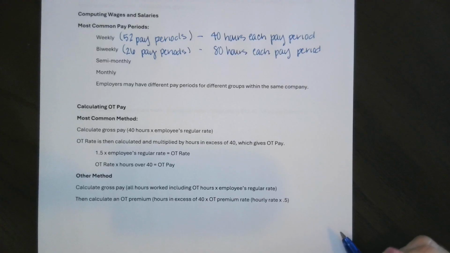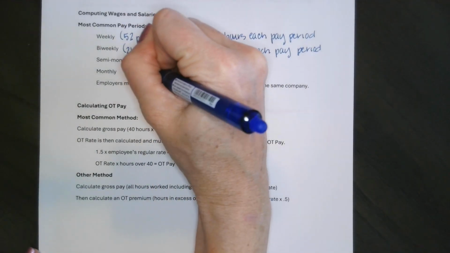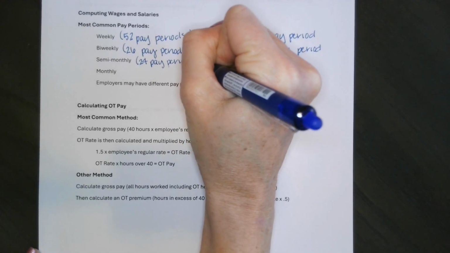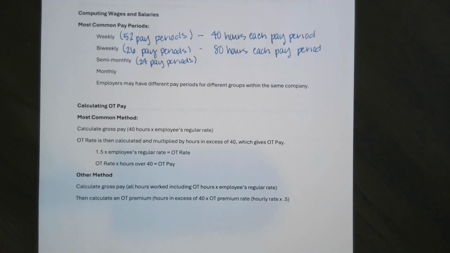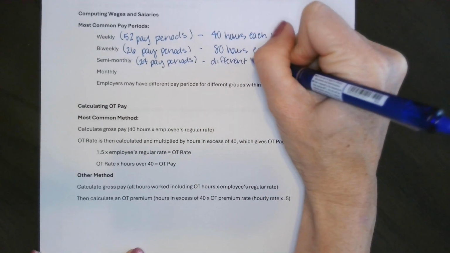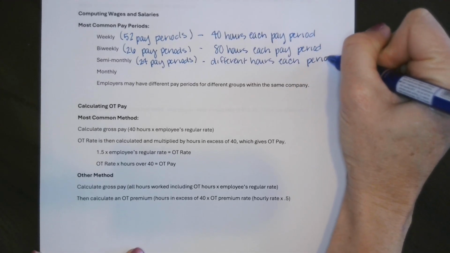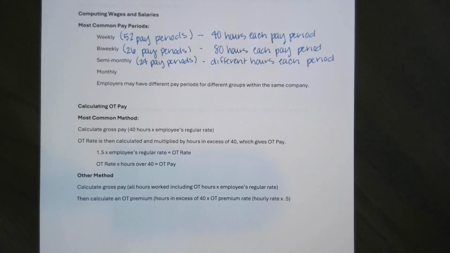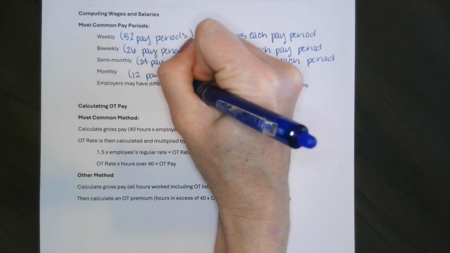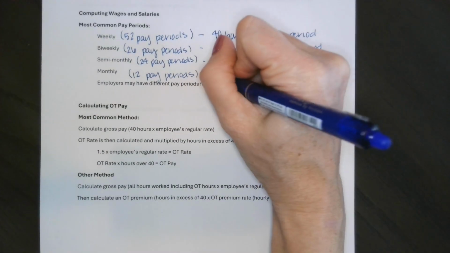Do not get this confused with semi-monthly, which is twice a month or 24 pay periods in a year. These are going to have different hours each period. Then we have monthly. This is 12 pay periods in a year. These will be different hours each period as well.